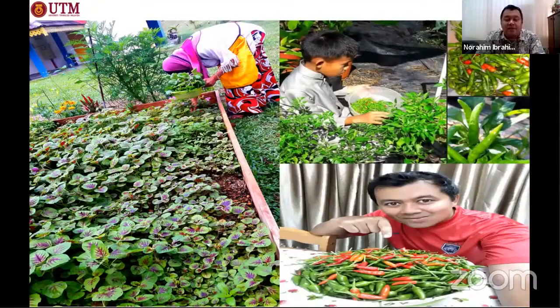And then in front of my house, I make, what do you call that? Kotak lah, sebuah kotak untuk you tanam sayur. For example, bayam, spinach. So whenever you open your door, you see lots of veggies in front of you. So whenever you want to use it, just pick them, just like that.